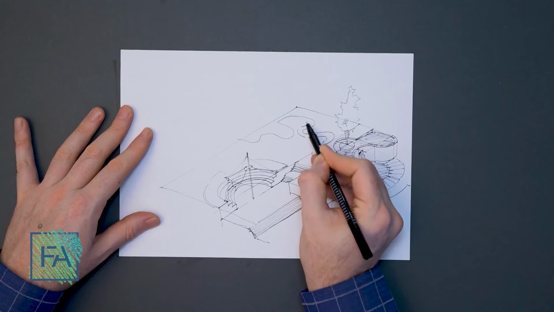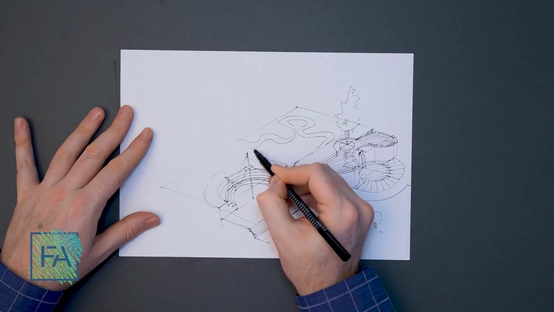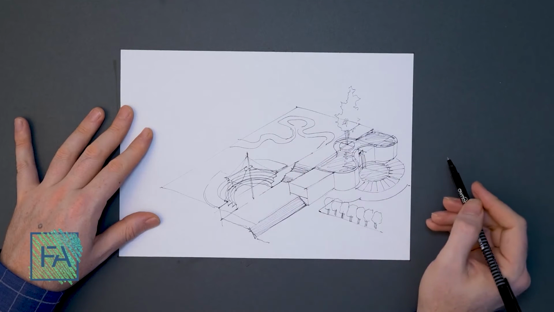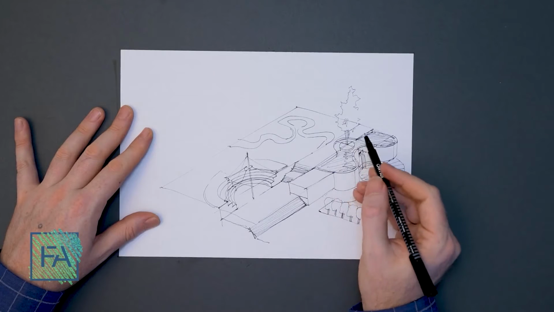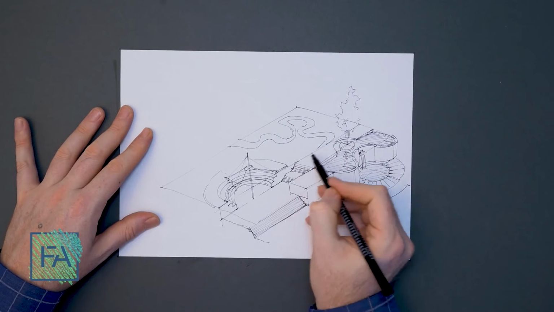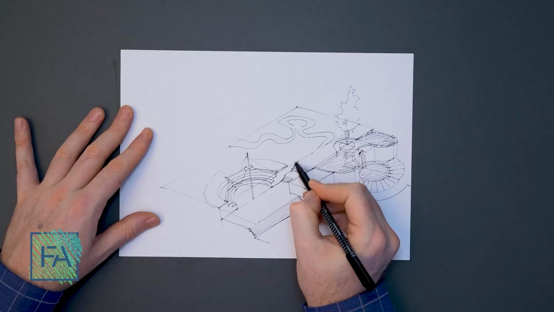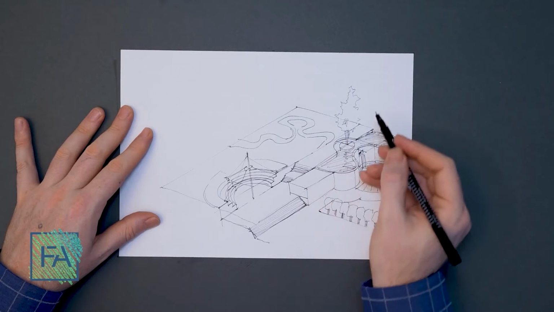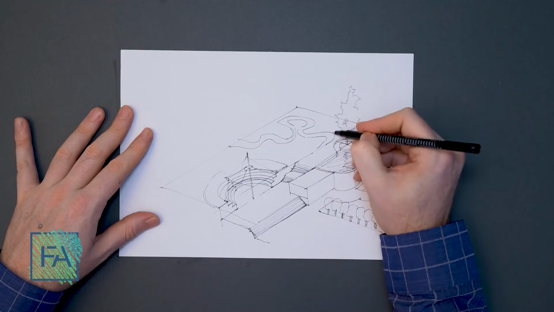And next to it, we need to add another line parallel to it to show that it's a pathway. So we just create something very smooth. And next to it, we can have something else as well. So we have some general shapes inside our plan, and we can add more details next to it.